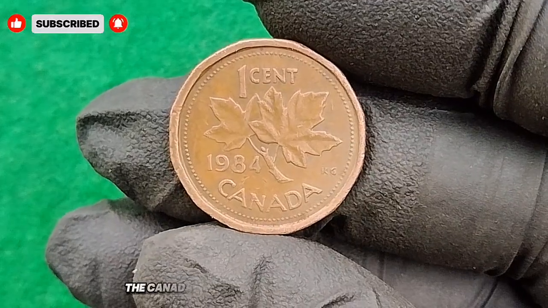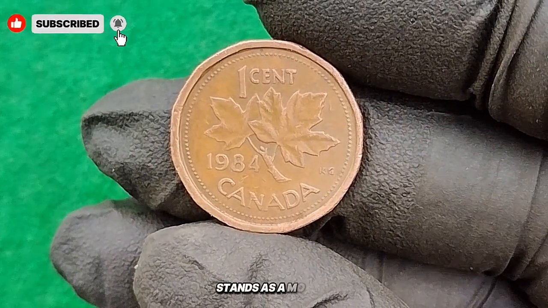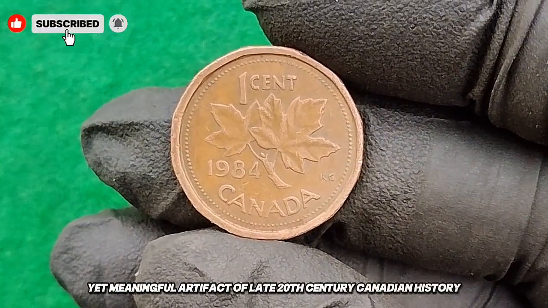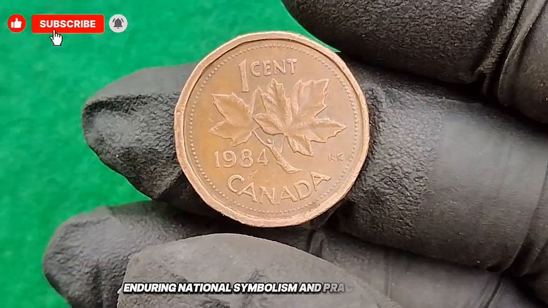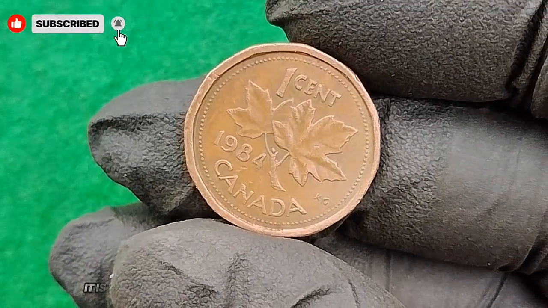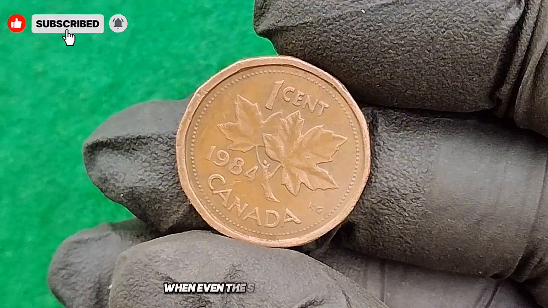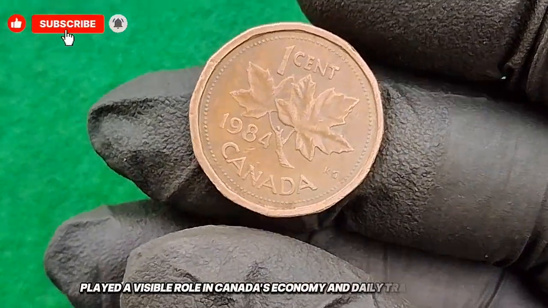Overall, the Canada 1 cent 1984 Elizabeth II coin stands as a modest yet meaningful artifact of late 20th century Canadian history, combining royal portraiture, enduring national symbolism, and practical design, and today it is valued by collectors and historians as a reminder of an era when even the smallest denomination played a visible role in Canada's economy and daily transactions.